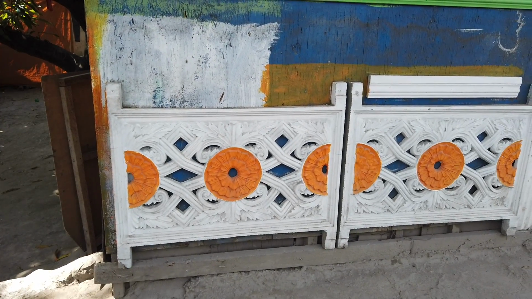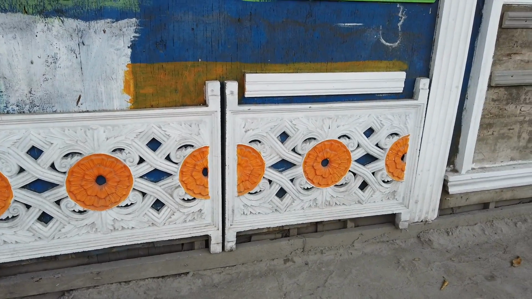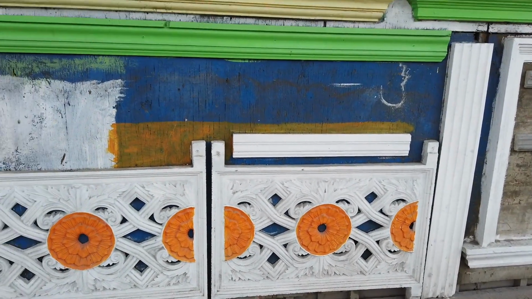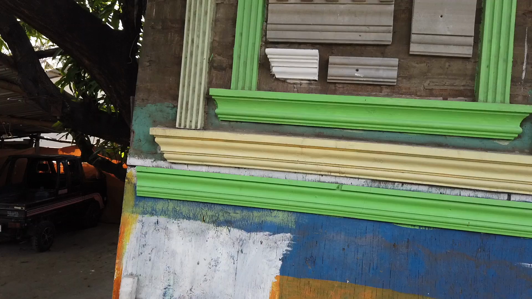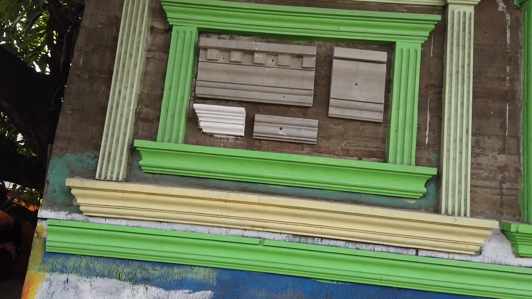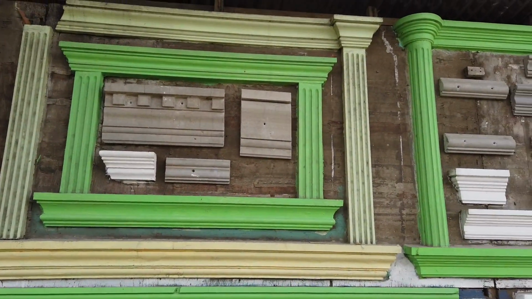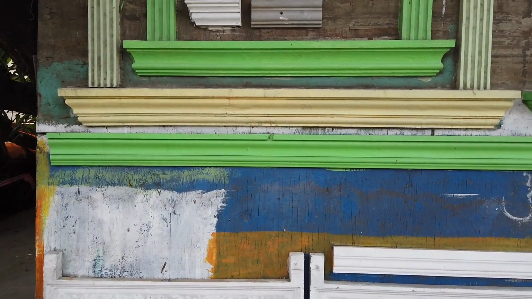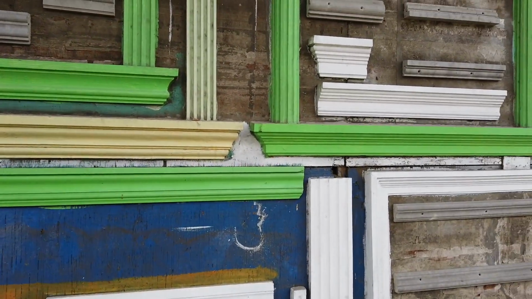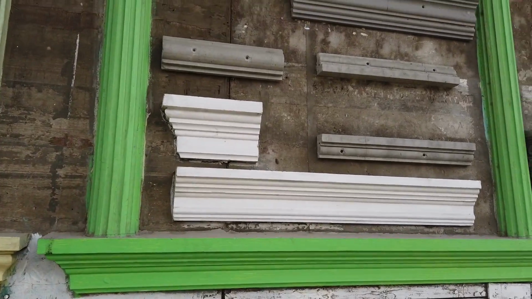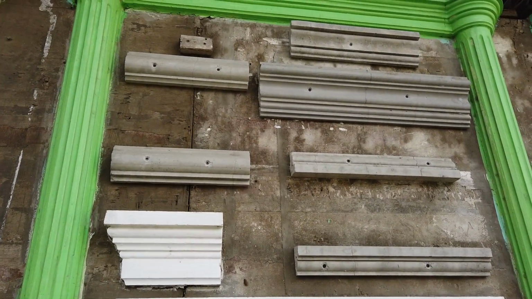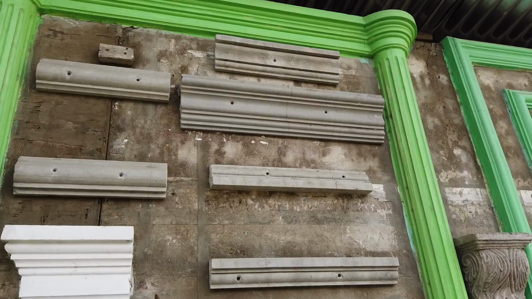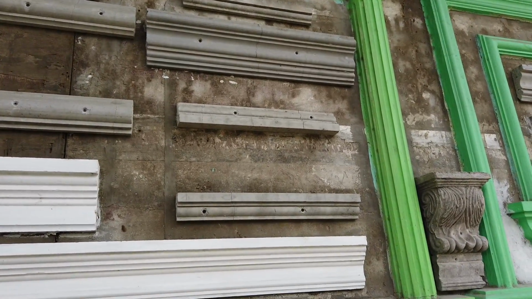So these are the concrete terracing for your stairways, and also the concrete moldings for your windows. And for the installation, it is 50 pesos additional to the meterage. And like you said, that's what it looks like when you buy it. You can paint it in any color that you want.